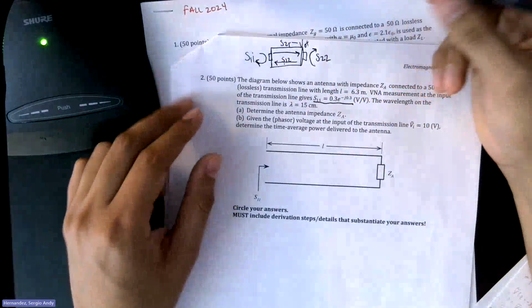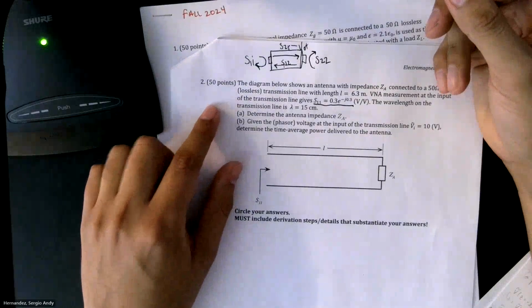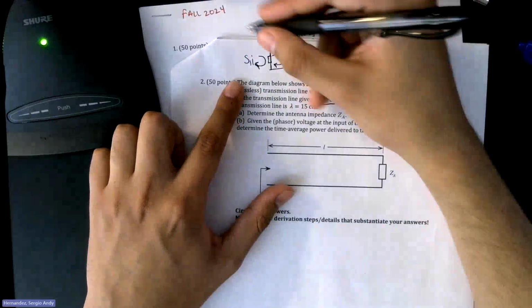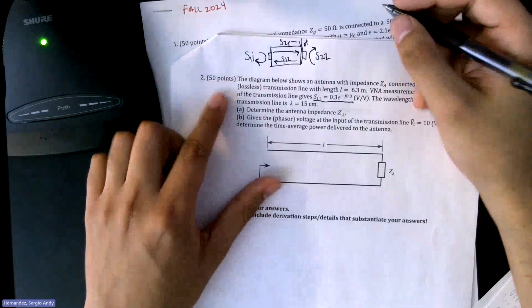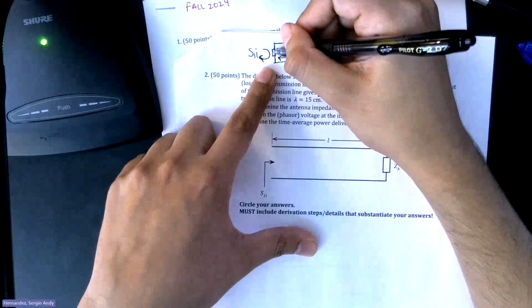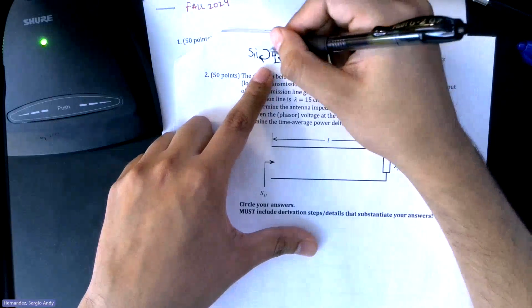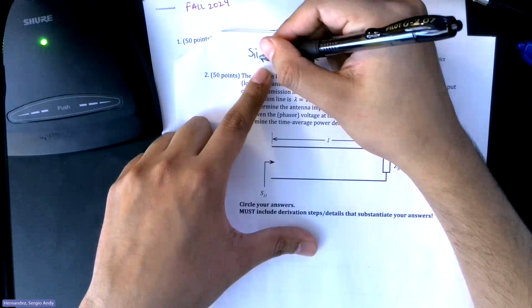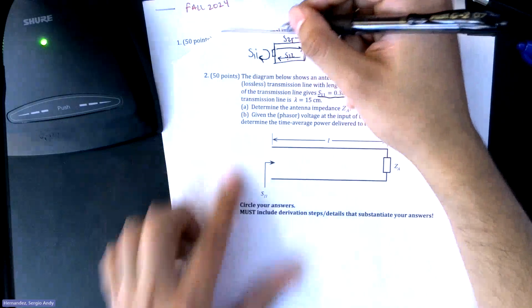So S11 is like Z. No. It has something to do with that, right? Because it's asking at this specific location at port 1 only, what's going on. So how much power is being transferred back whenever you input a signal immediately at that moment, right?